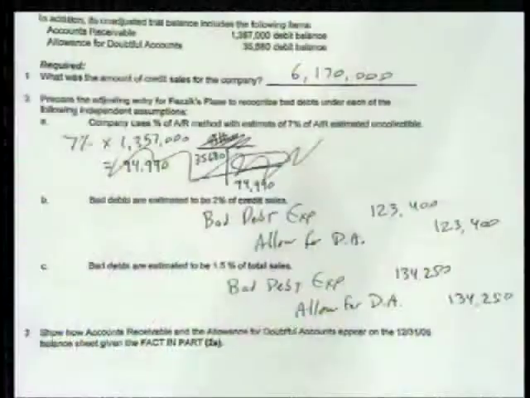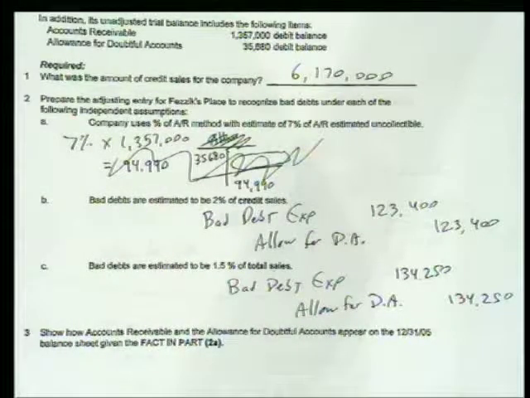Number 3. Show how AR and the allowance for doubtful accounts appear on the 12/31/05 balance sheet given the facts in Part 2A. Okay, this is a little refresher. Allowance for doubtful accounts is what type of account? It's a contra asset. Thus, it has a normal credit balance. It's deducted from the asset, okay?